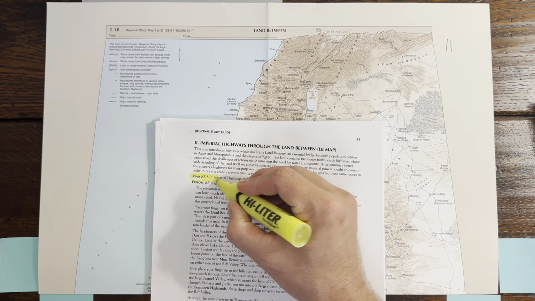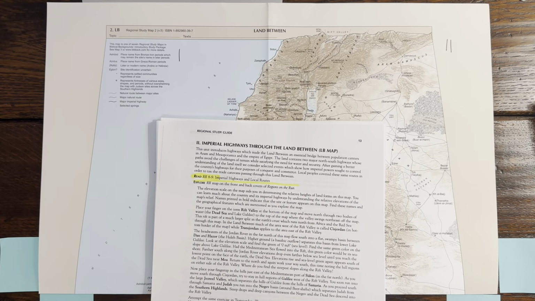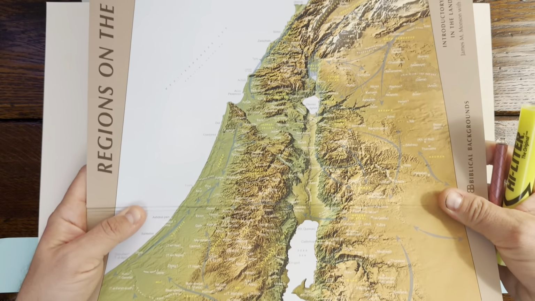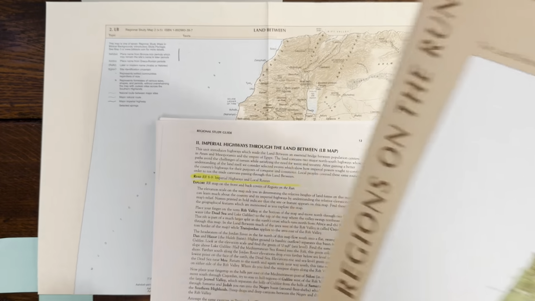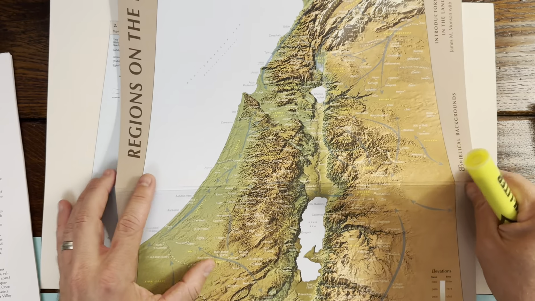Then it invites you to explore the same map that's on the front and back covers of your Regions on the Run, which again, is going to be very similar to that. I can walk through some of this with you.